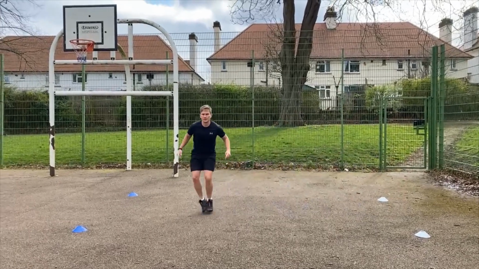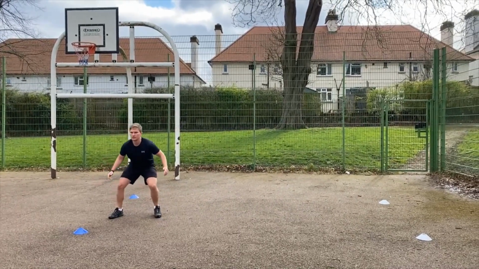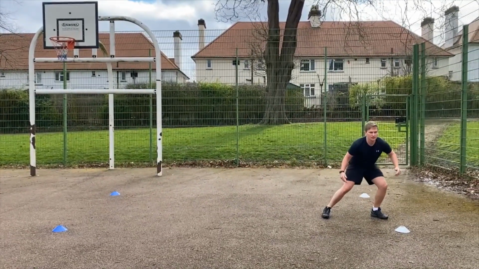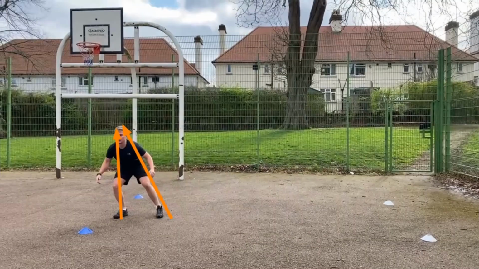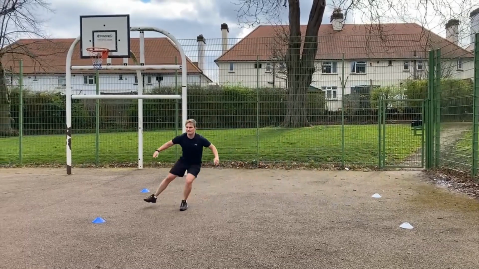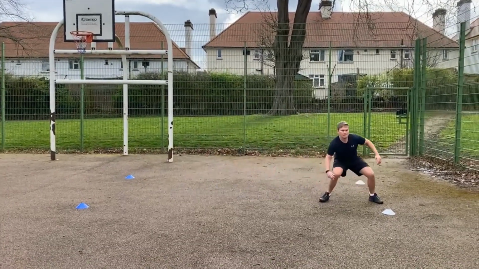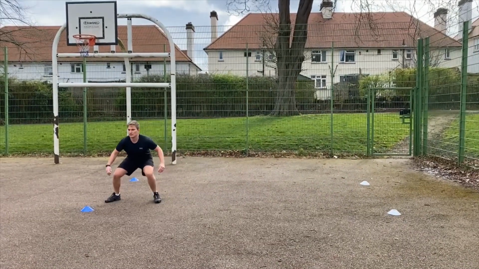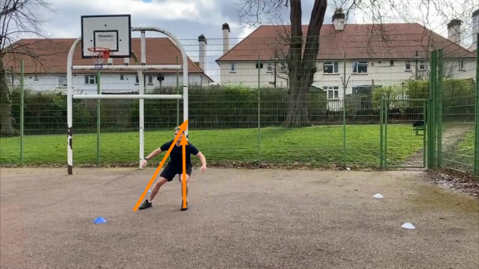First, we did a lateral shuffle to a stop, focusing on trying to keep his feet parallel when we stop. In his first few attempts, he was leaning away from the desired direction of travel and all of his weight was landing in his outside leg. But after giving him some cues to start leaning in before he comes to a stop, he manages to finish in a much better position, leaning towards his desired direction of travel.